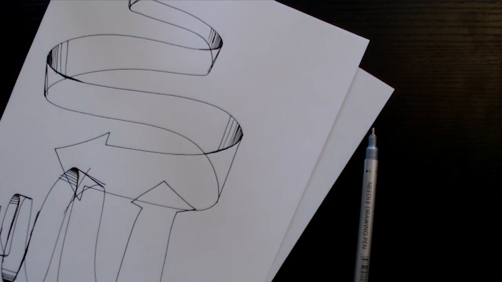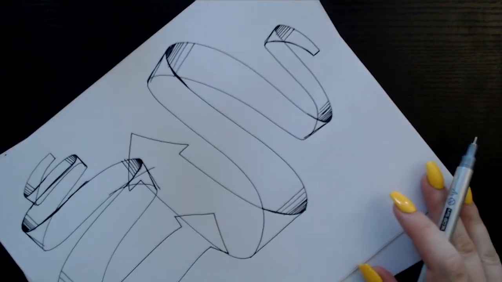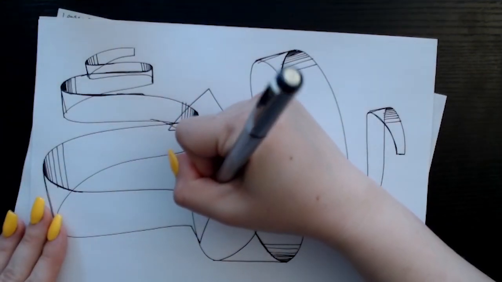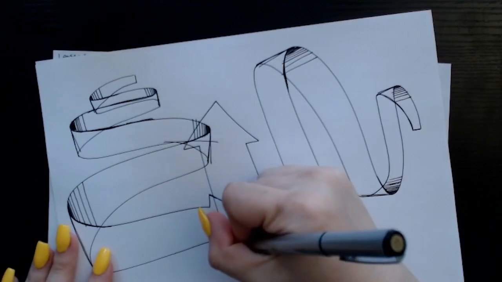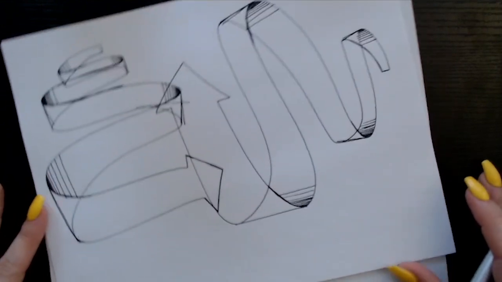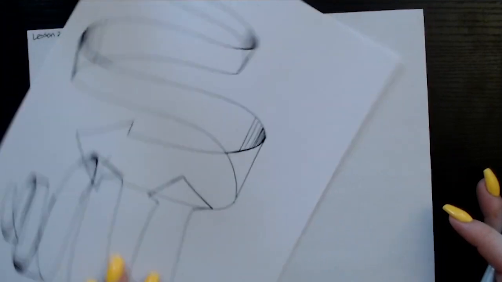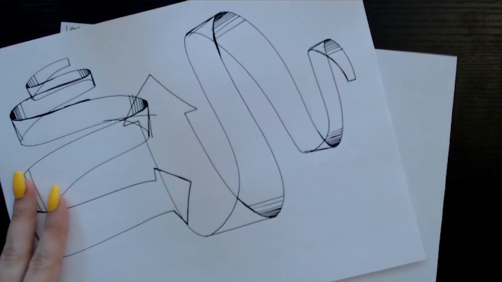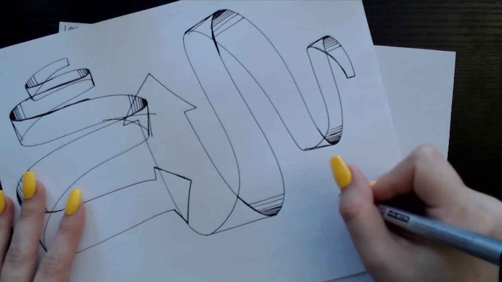Let's see where we can shove some more. Let's try. So let's try making one where the arrow is going farther back, which means the front.